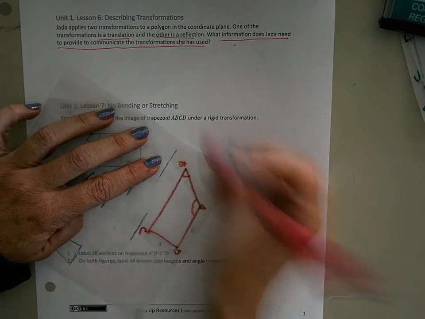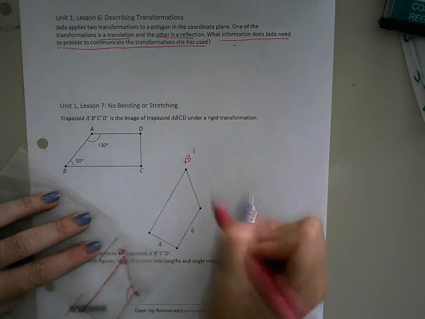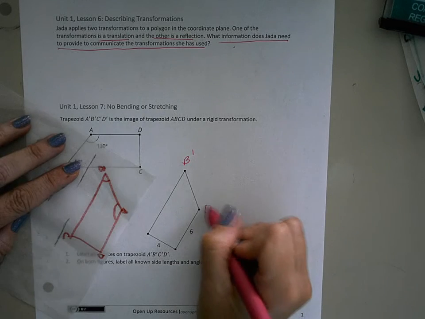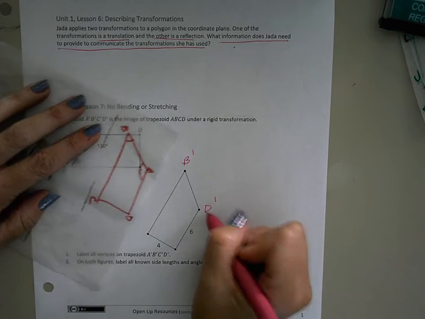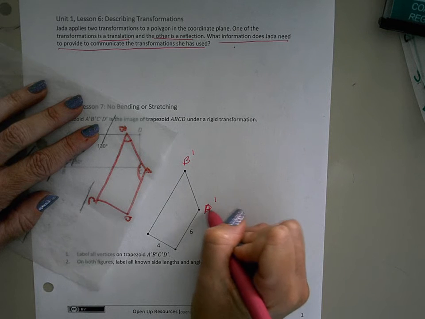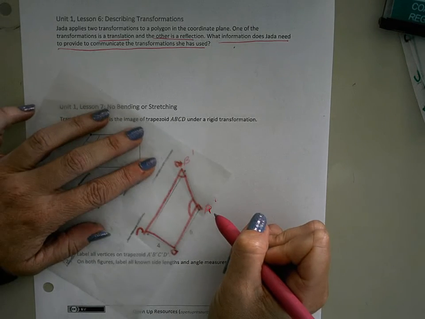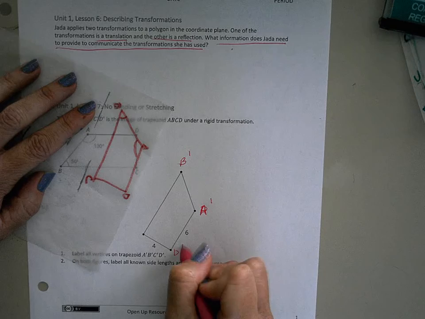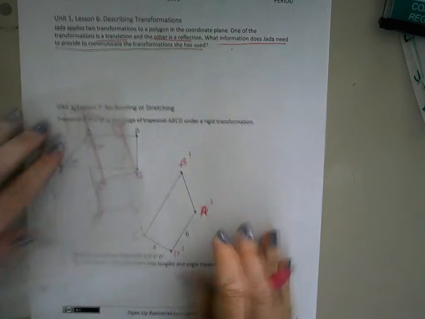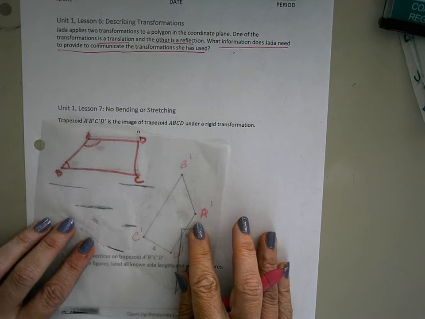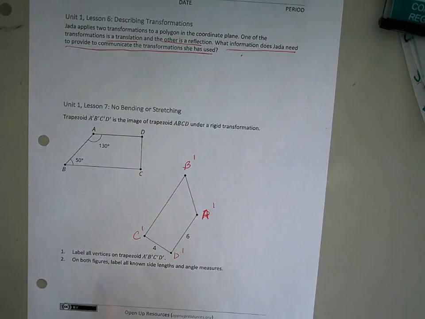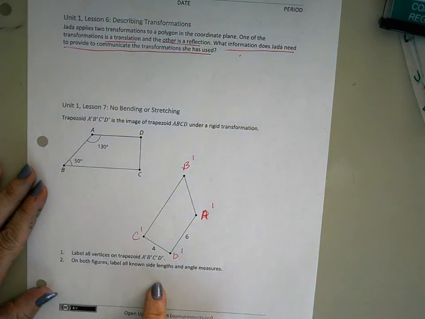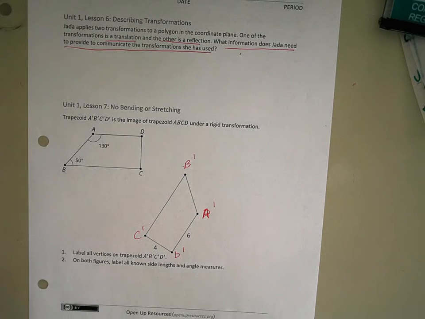So let's start. This would be B prime. This would be D prime. Sorry, this would be A prime. Couldn't read my own handwriting. Oh, Miss McPhee. And this is D prime, which means this is C prime. So we have our original shape, we have our rigid transformation. So that's part 1.